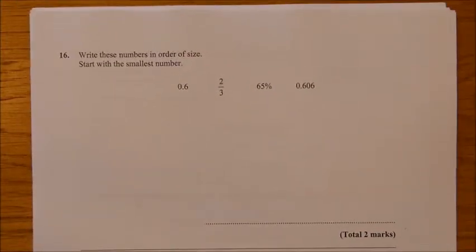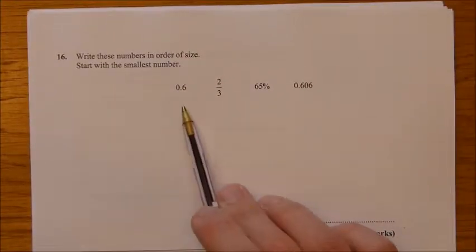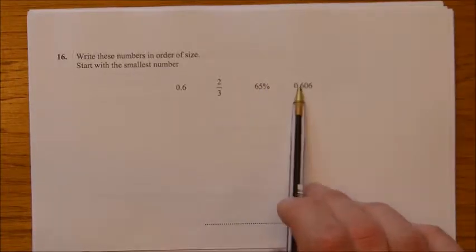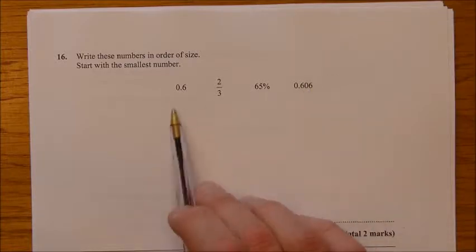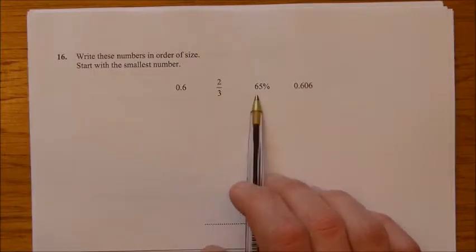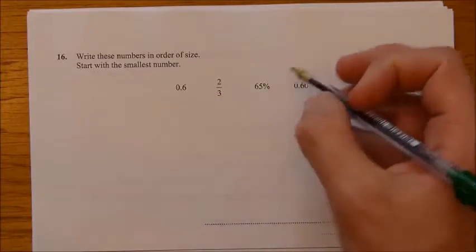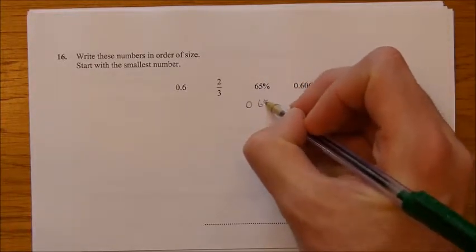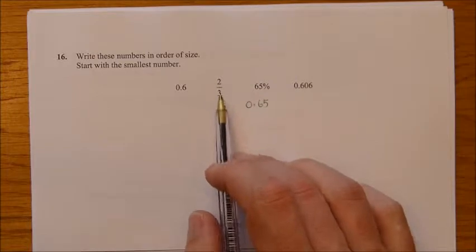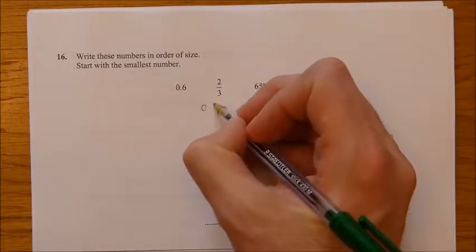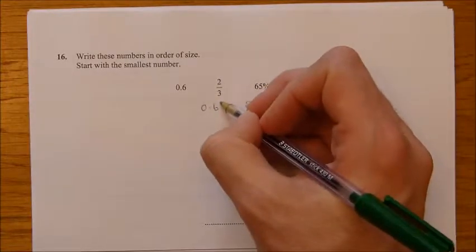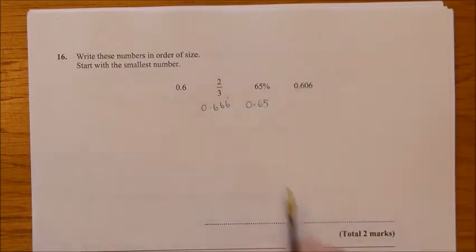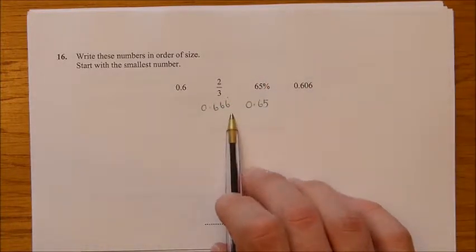Okay, question 16. So to put these numbers in order of size, starting with the smallest first, we're going to need to convert them so that they all are the same form. There are 2 decimals already, so I'm going to change both of these into decimals as well. So 65% is the easy one, that's just 0.65. 2/3 is 0.6 recurring, so 6, 6, 6, 6, 6, 6, 6 and so on. I'm just going to put that many for now.